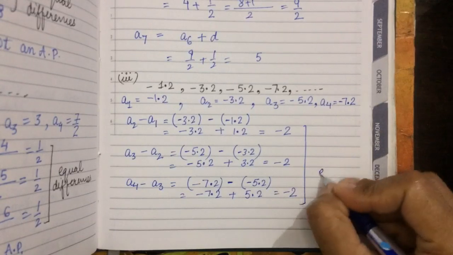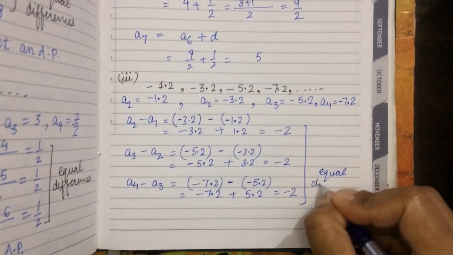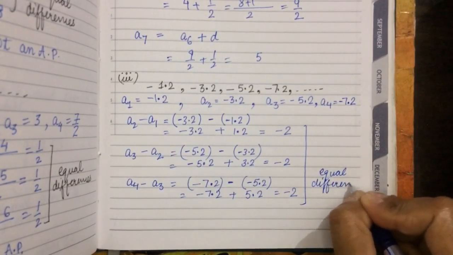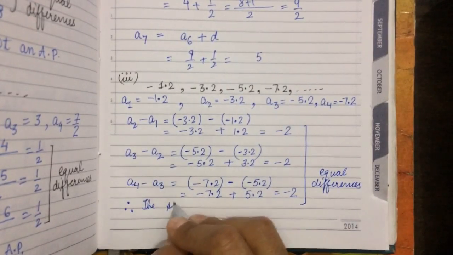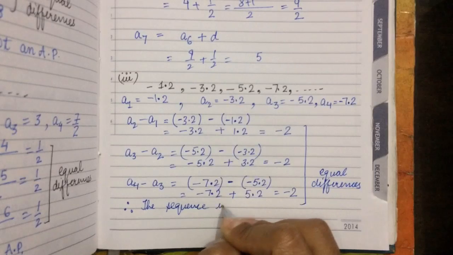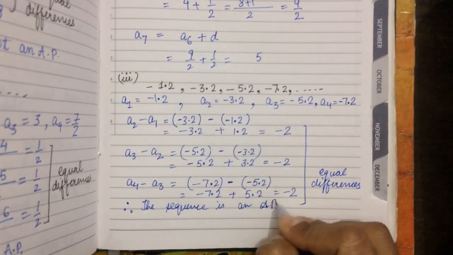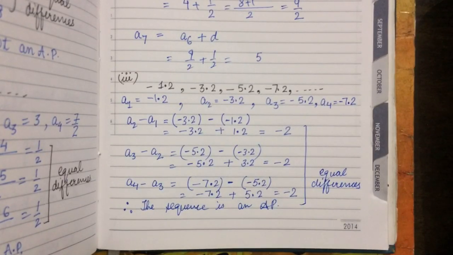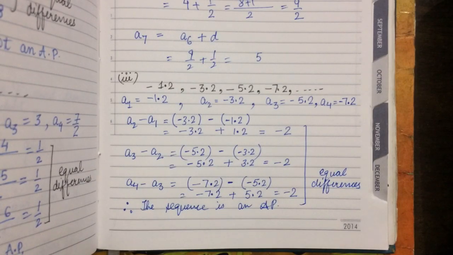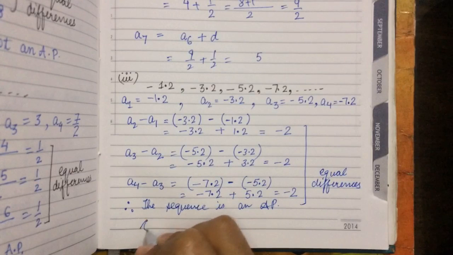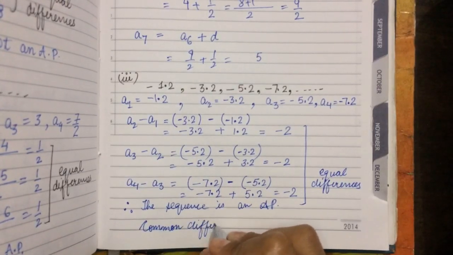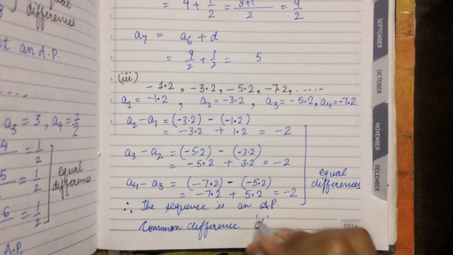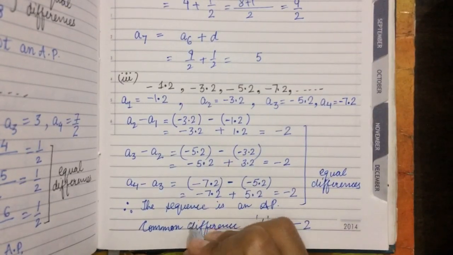So we have equal differences. Therefore, the sequence is an AP. And if the sequence is an AP, then we have to write down the common difference. You can write the common difference d is minus 1.